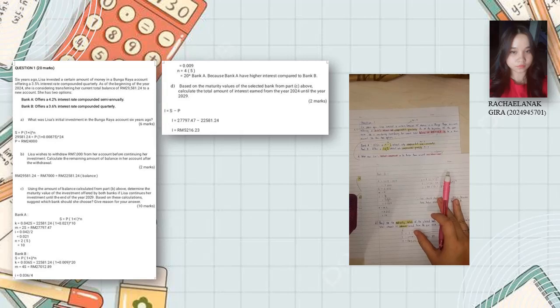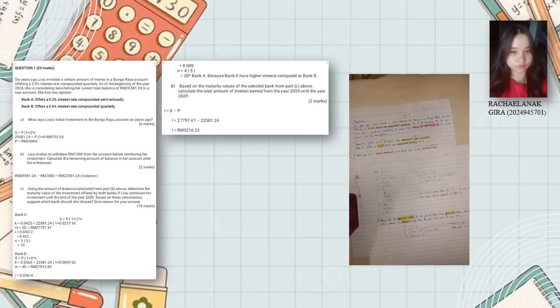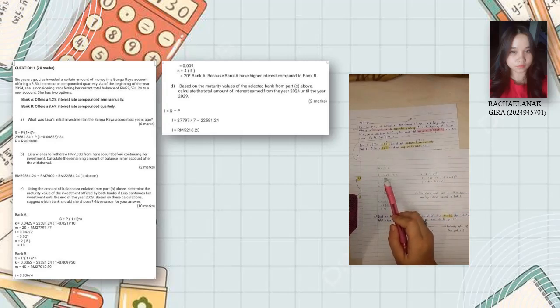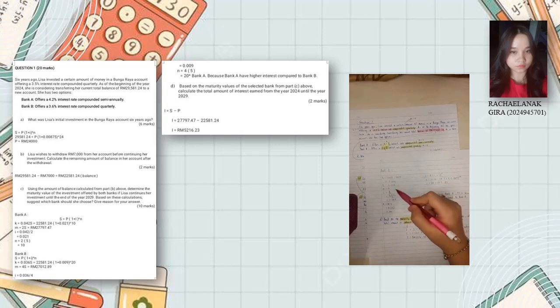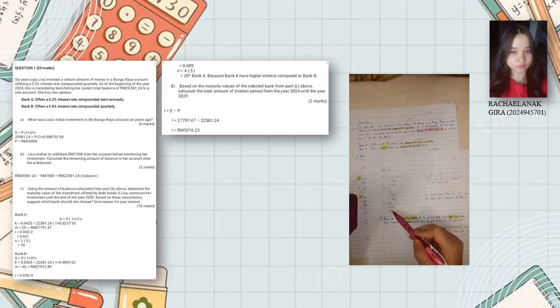So now we need to find Bank B. t is 2029 minus 2024, which is 5 years. k we get from the interest rate that Bank B offers, 3.6%, and m we get from compounded quarterly, equal to 4. i equals k divided by m equals 0.009, and n we get from mt, so equal to 4 (5) equal to 20.